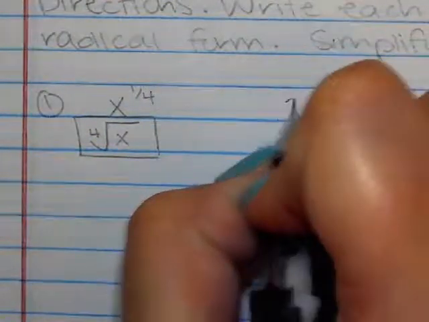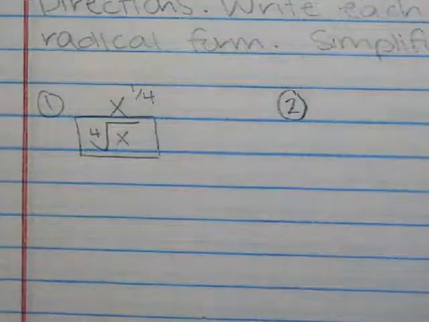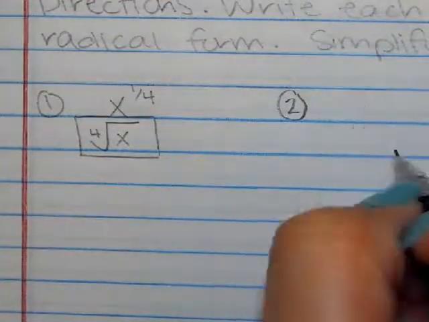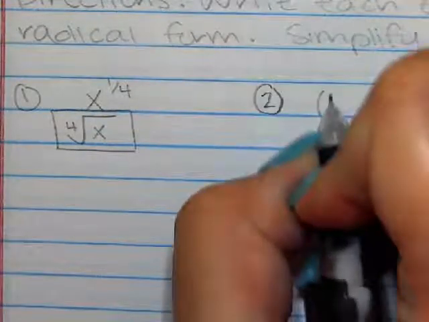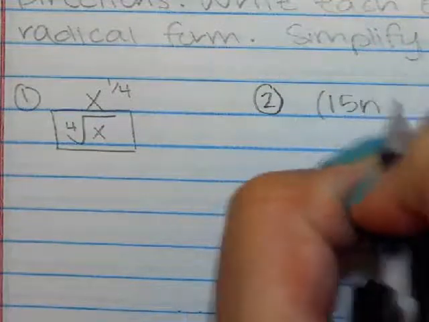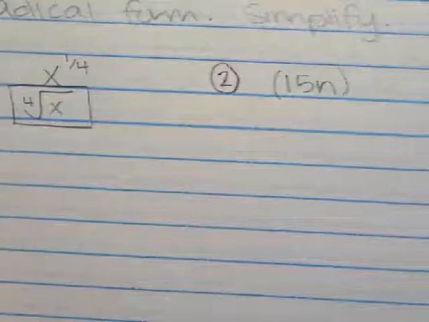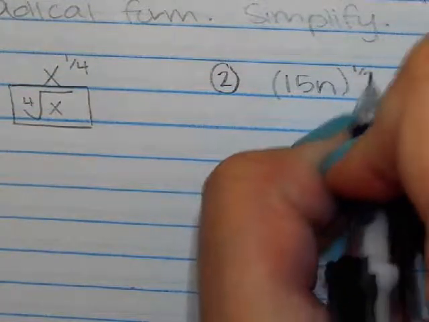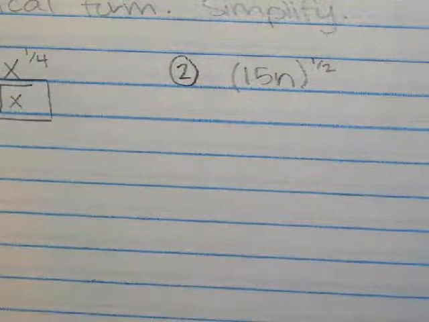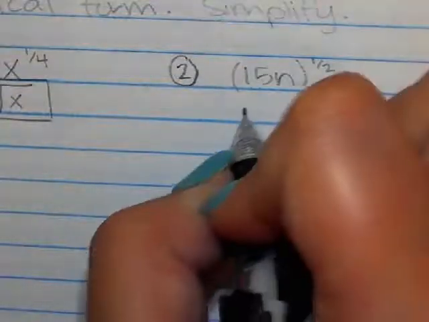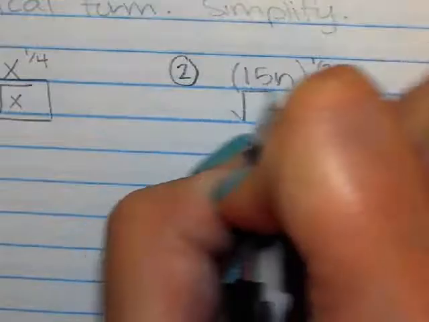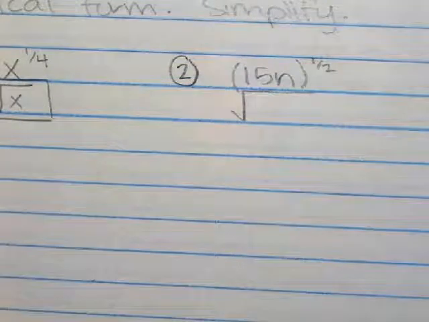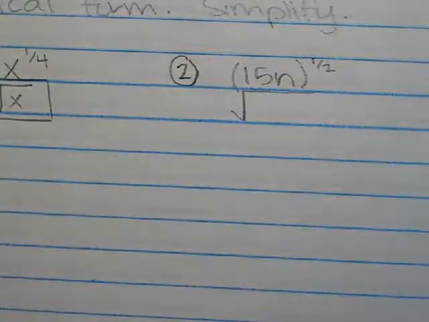Number 2. All right, this one is 15n. So this is a group, this is more than one thing. 15n to the 1/2. So what type of root do we have this time? Square root, okay, square root. And all the stuff that's inside the square root is 15n.